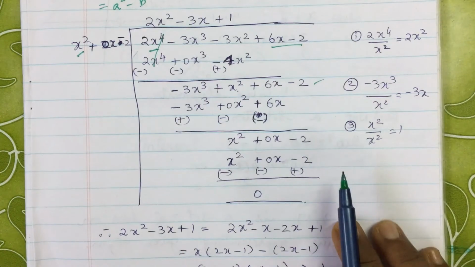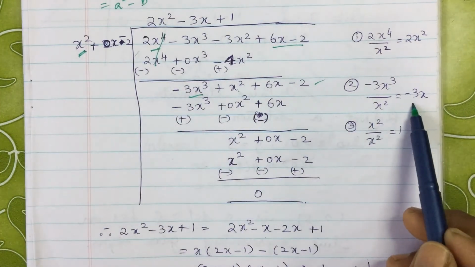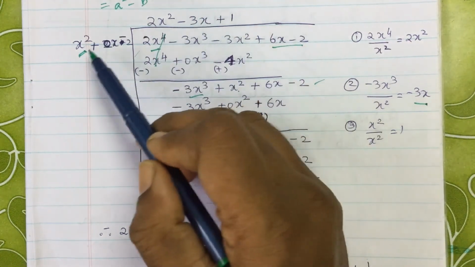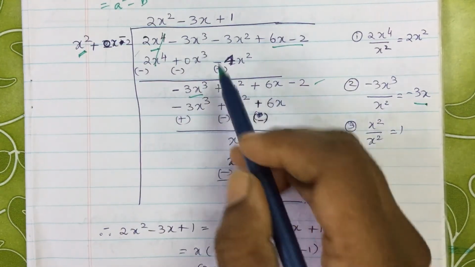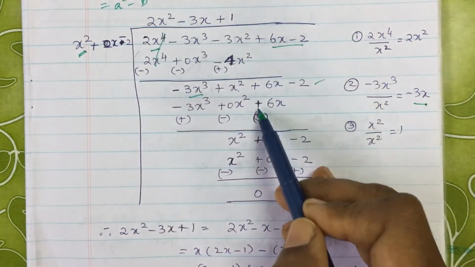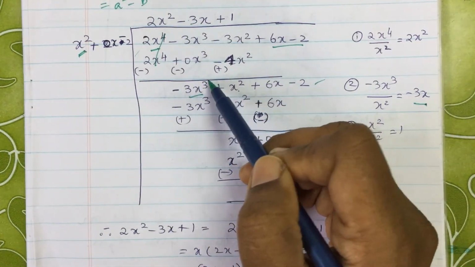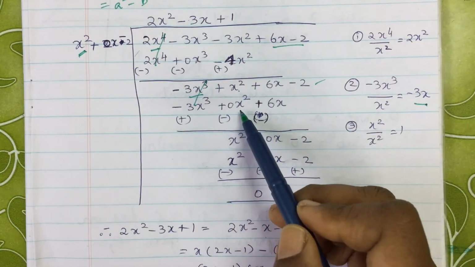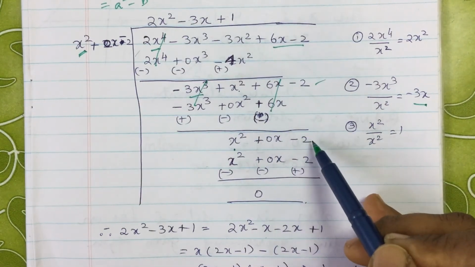Again you take the first term of this and the first term of the divisor. I am getting minus 3x after dividing those two terms. So you put the minus 3x here, then you perform the multiplication. Minus 3x into x square is minus 3x cube, 0 into this is 0x square, and minus into minus is plus, and 2 into 3 is 6x. Then you change the signs, these terms will get cancelled. Then here you have 1x square, here 0x square, so you will get 1x square, and here these two are getting cancelled, so minus 2.